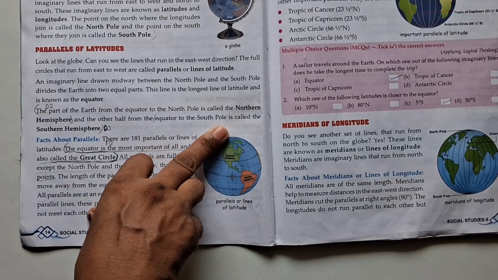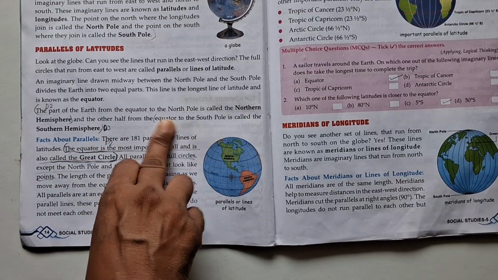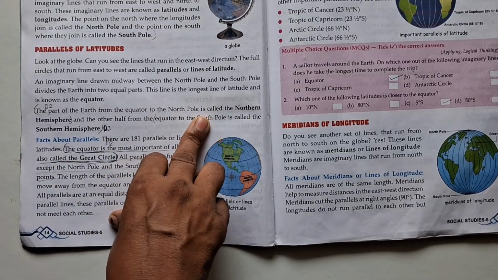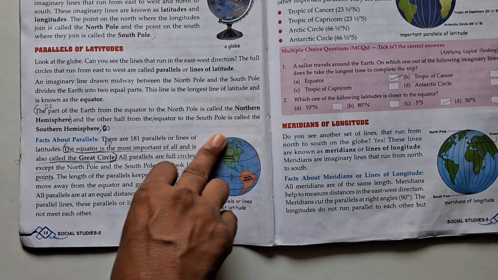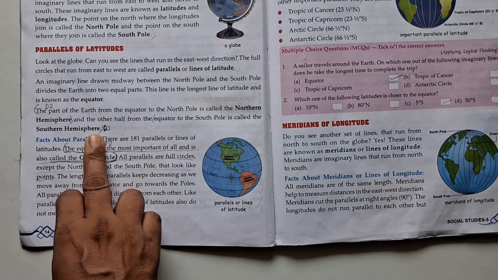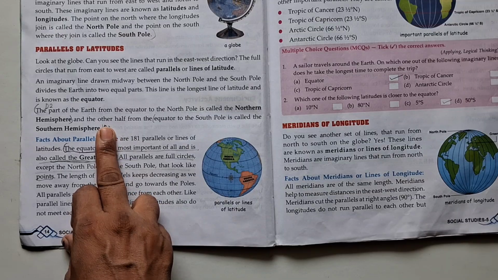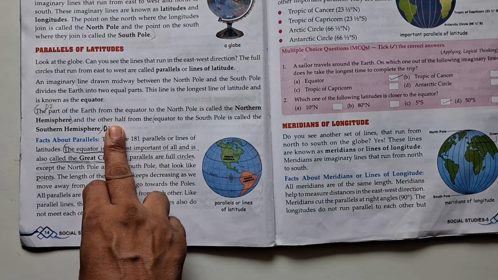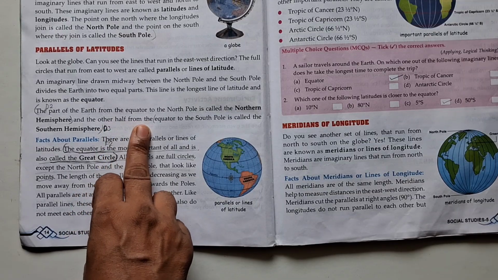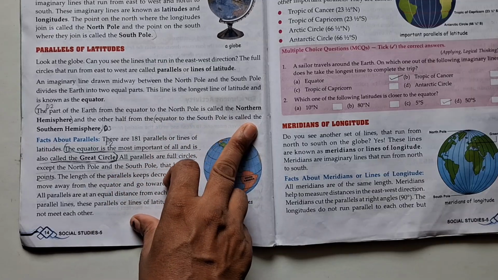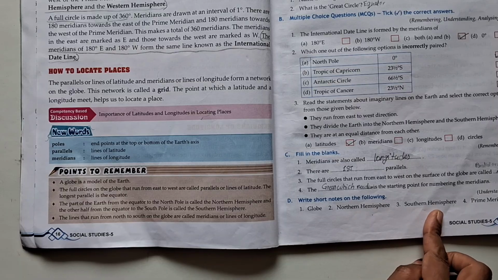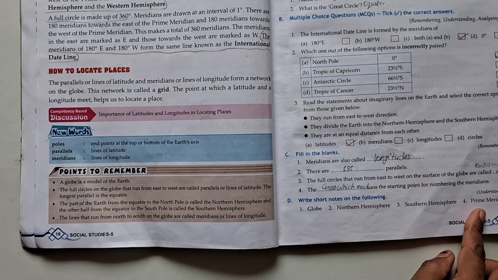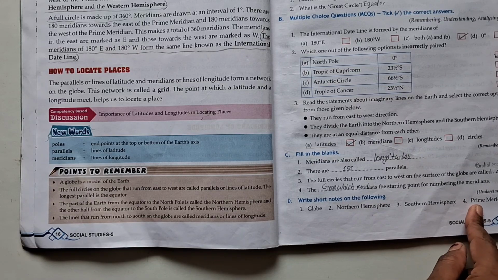Northern hemisphere, you can see here: the part of the earth from the equator to the North Pole is called the northern hemisphere. And if you want to write down the southern hemisphere, the answer is here. The other half from the equator to the South Pole is called the southern hemisphere. Okay, then next one, see, northern hemisphere, southern hemisphere. And fourth one, note prime meridian.